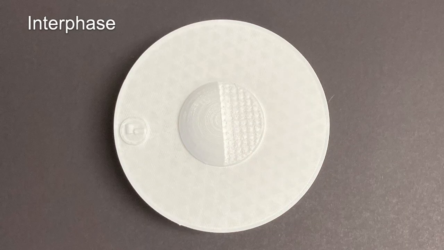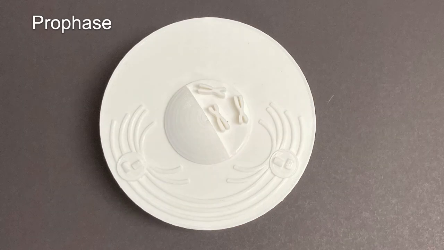The first shape represents interphase with its intact nucleus and lack of condensed chromosomes. It also includes a tactile centrosome with its 2 centrioles on one side of the shape. The second shape represents prophase, where the chromosomes have condensed in the nucleus and 2 copies of the centrosome are producing microtubules to assist in separating the chromosomes in the next phase.